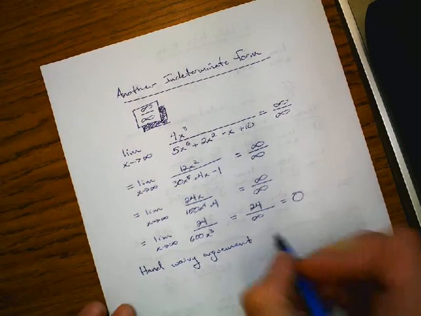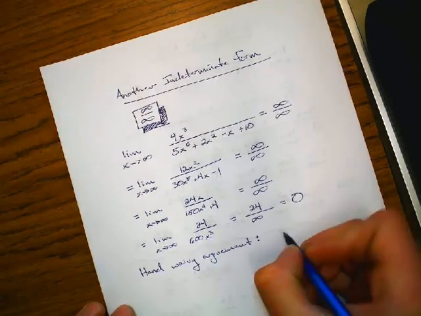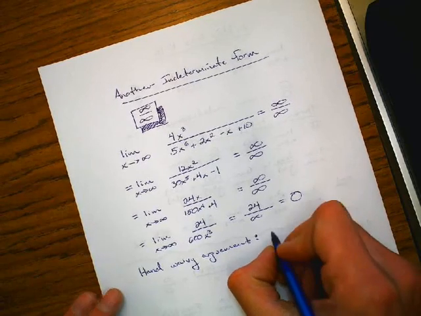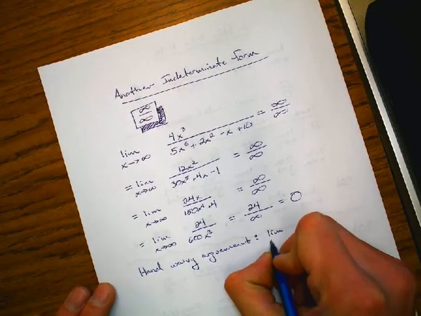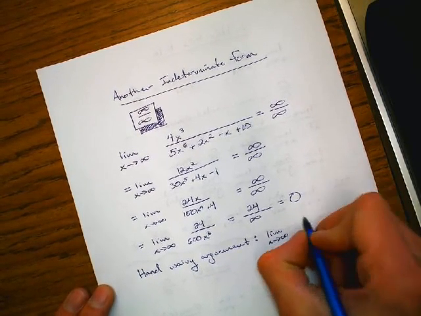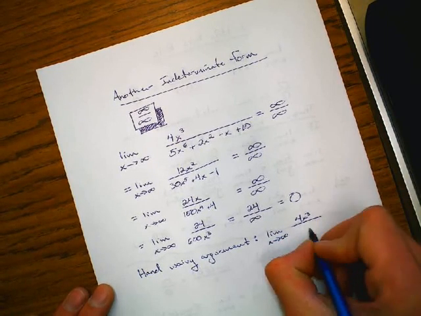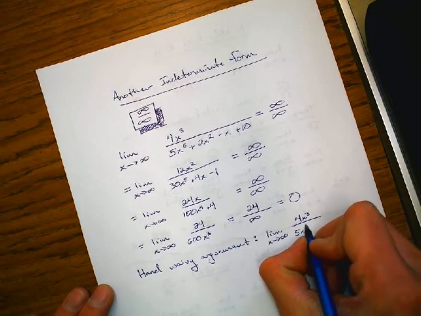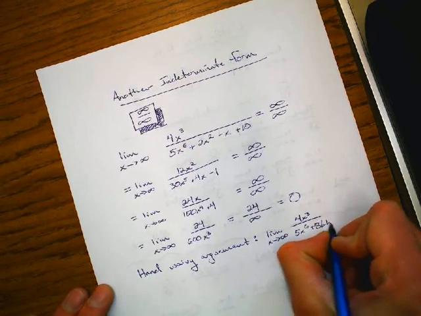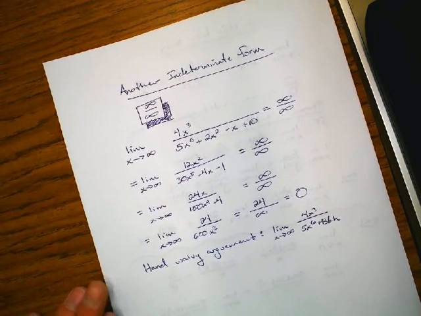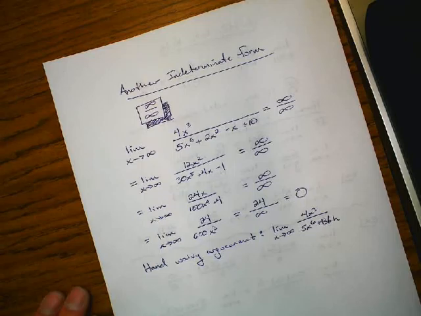So really, from the get-go, I could have said that the limit as x approaches infinity of 4x cubed over 5x to the 6th plus blah. And I write blah there because it doesn't even matter. It's like it doesn't even exist.